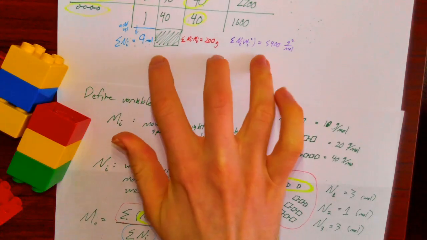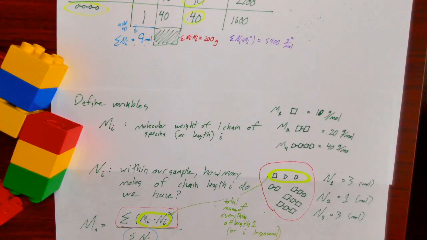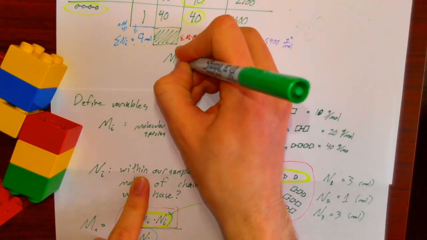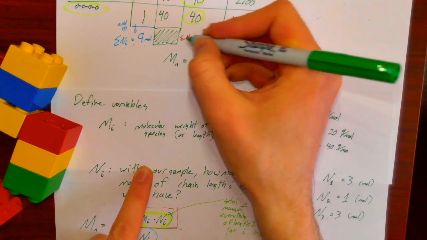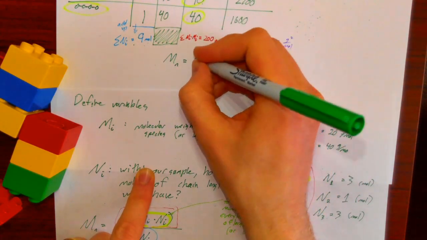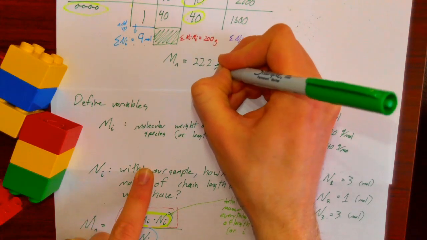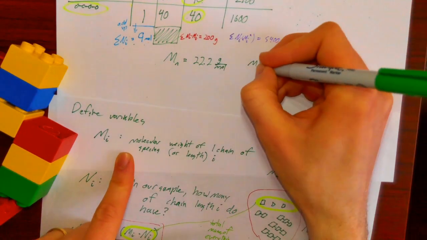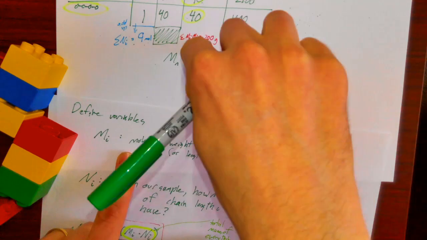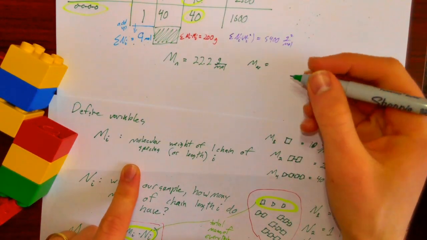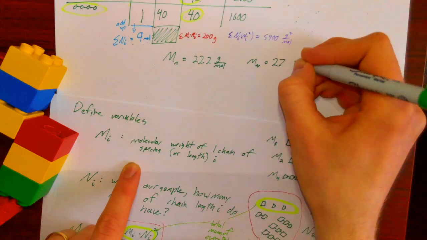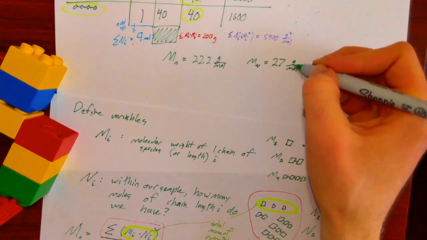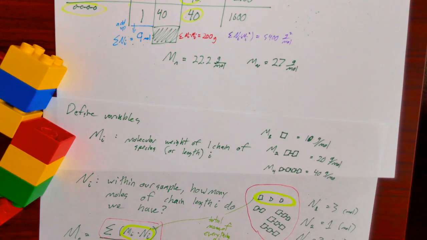So then it's pretty straightforward to calculate M sub n and M sub w from these. M sub n is equal to this divided by this, so you end up with 22.2 grams per mole. If we have grams divided by moles, the units work out. And then M sub w is what we get when we divide this by this. So that's 5,400 divided by 200, or 27 grams per mole. And if I take grams squared per mole divided by grams, I end up with grams per mole. So the units work out there too.